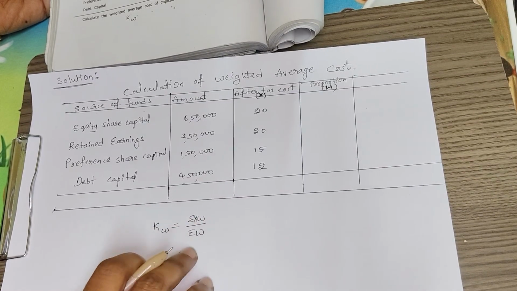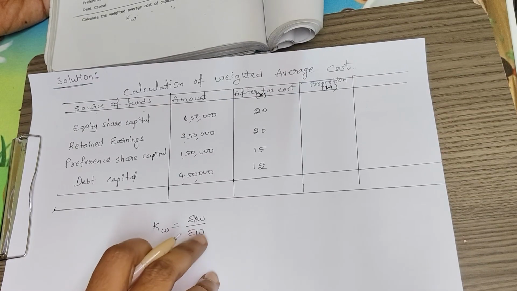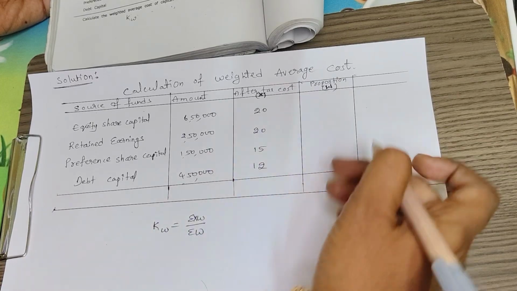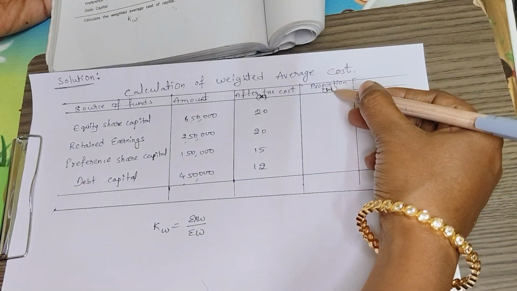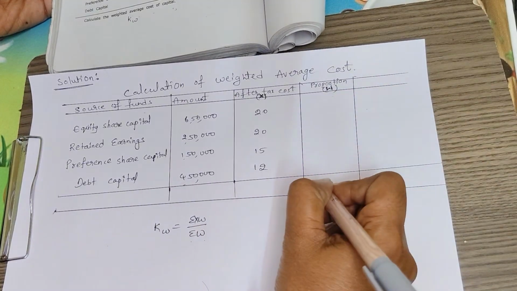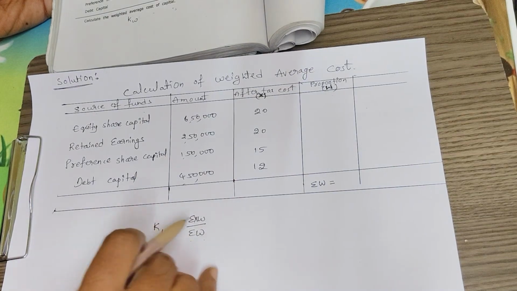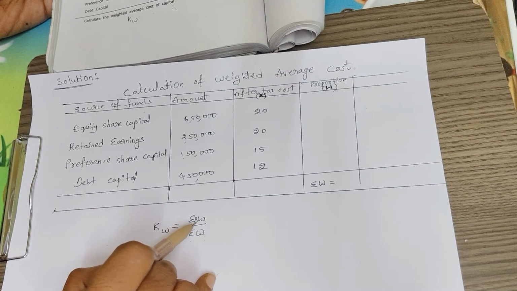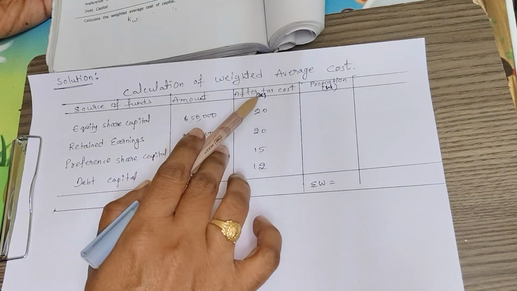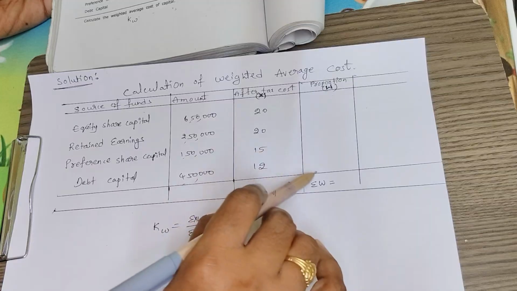If you want to calculate this, you require W values, because we require the total of W. Summation of W is nothing but the total of W. So one more column is required, the W column, for calculating summation of W. Then we need summation of XW. X values are given in the problem itself; the after-tax cost is the X value. W you need to find out.